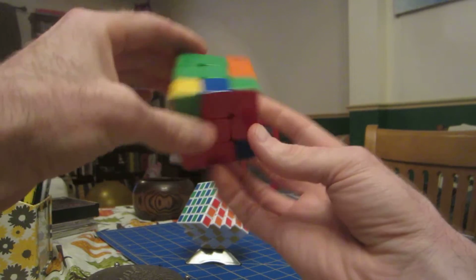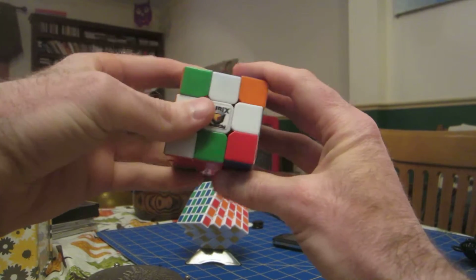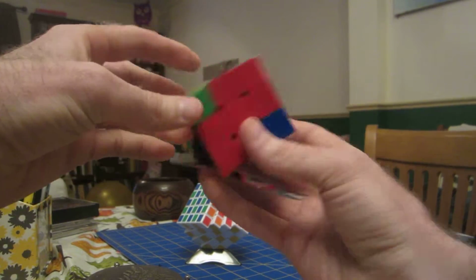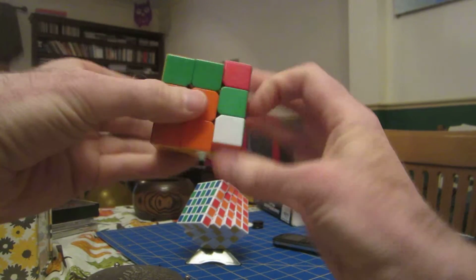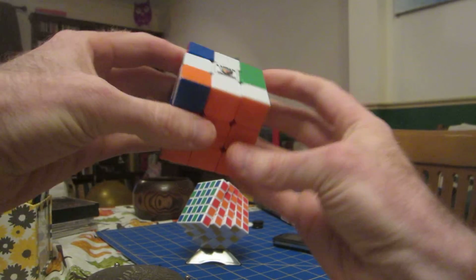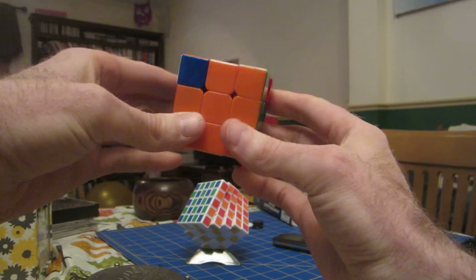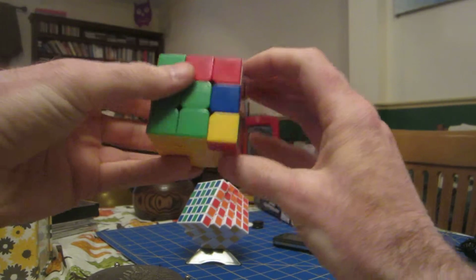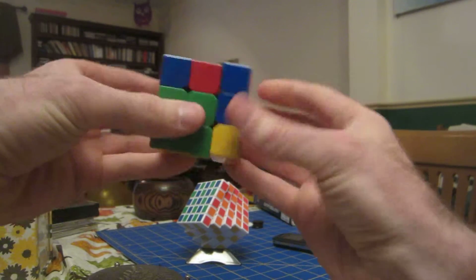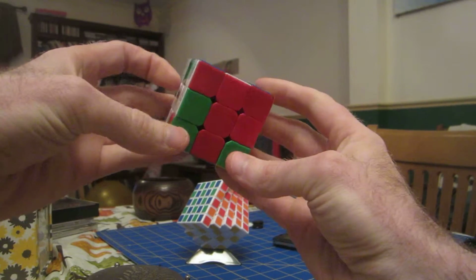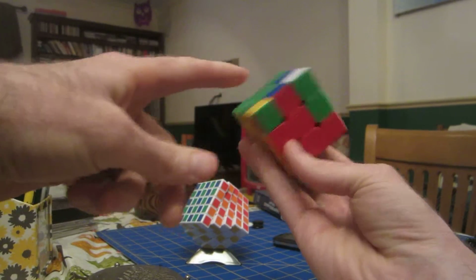This is a 4-quark arrangement. Okay, now we have 2 quarks.